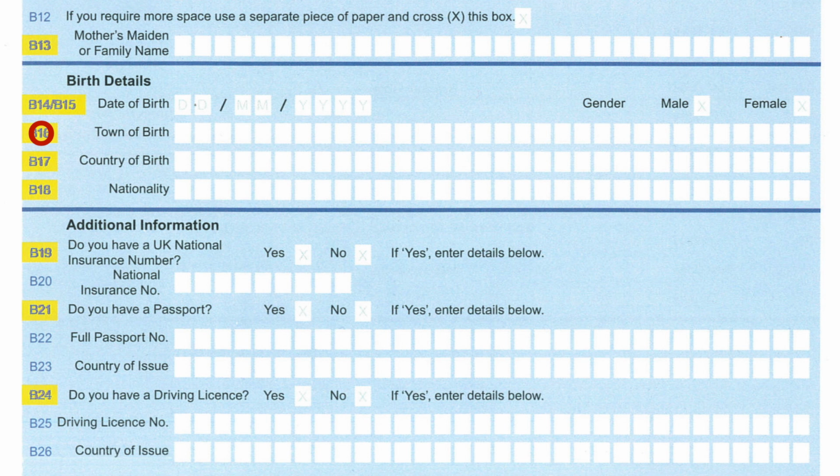B16. Please provide the name of the town where you were born. B17. Please provide the country you were born. B18. Please provide your nationality. B19 to B20. Please answer yes or no at B19.